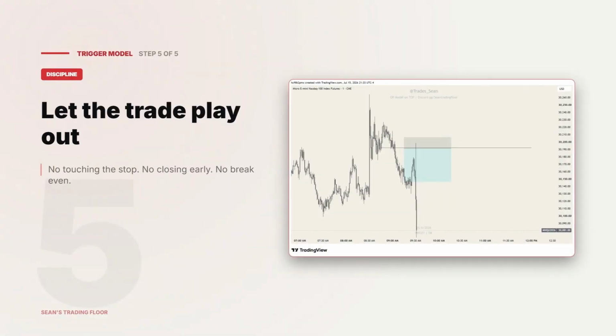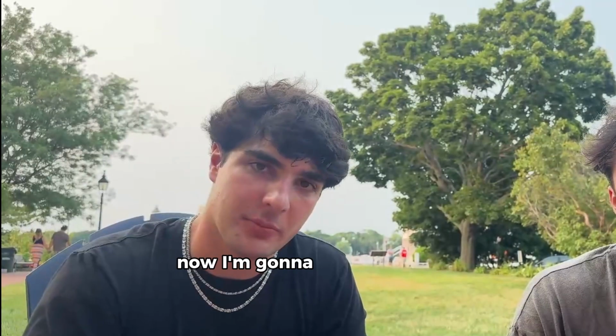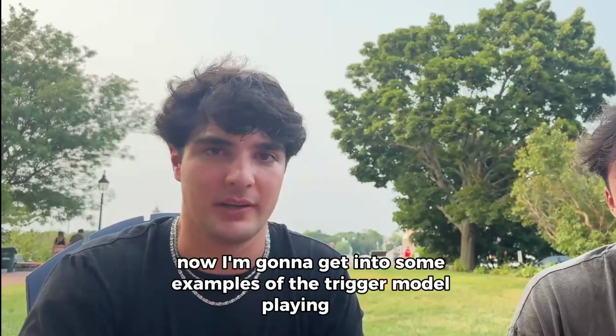And the last step of the model, step 5, is to let the trade play out. Trust the 60% win rate of the model. Don't play around with the stop loss, don't close early, and don't go break even. Now I'm going to get into some examples of the trigger model playing out.